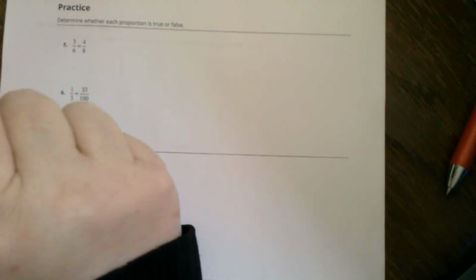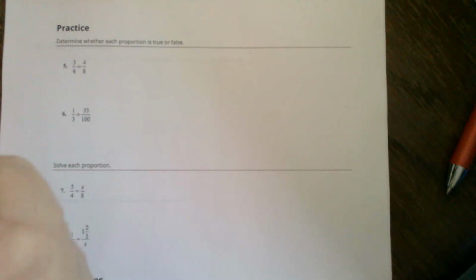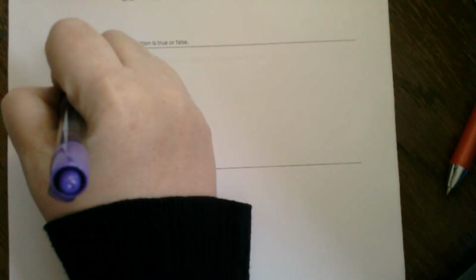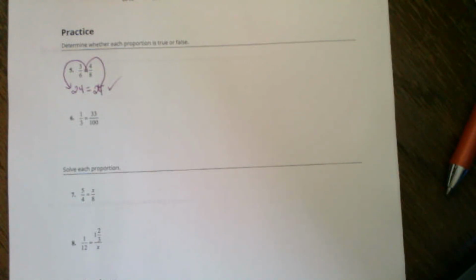They want to know if this proportion is true or not. Well, we could check that by doing a little bit of a sweetheart of a deal and finding out. So I multiply this away and we get 24. I multiply this away and we get 24. They went ahead and wrote the equal sign. I'm just saying they shouldn't have written the equal sign. They should put a little question mark there.